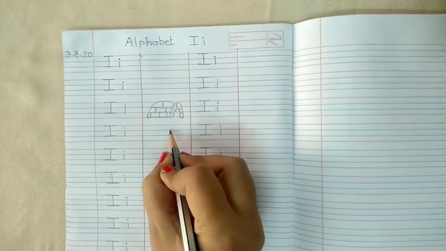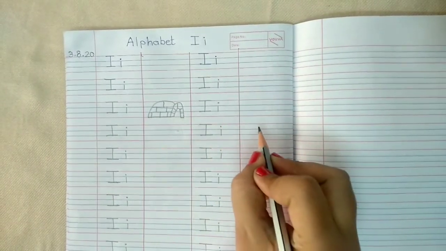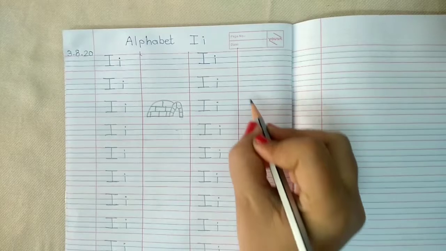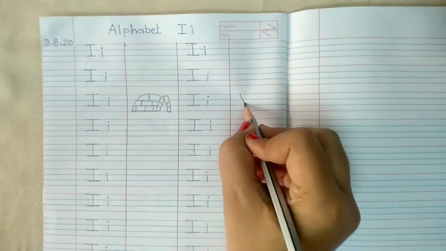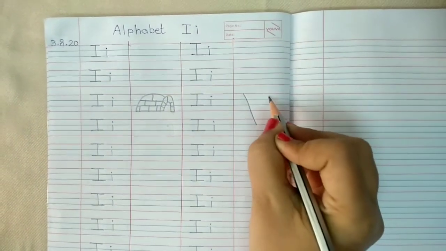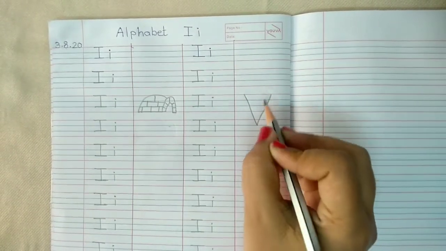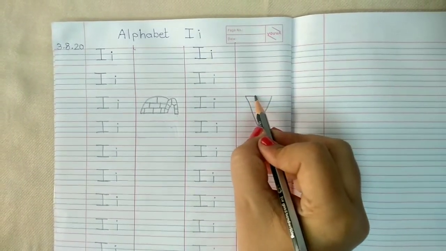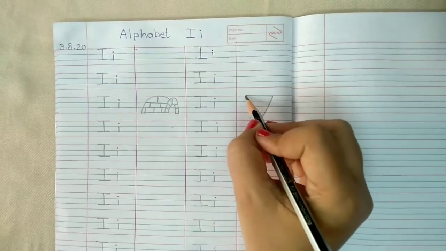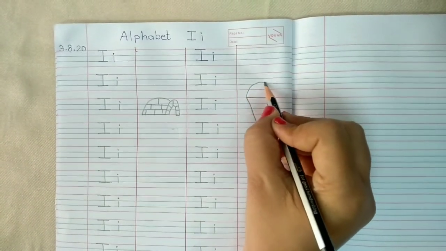I for igloo. Here we will draw I for ice cream. Make a slant line. Another slant line. Join with slipping line. Make a half curve.